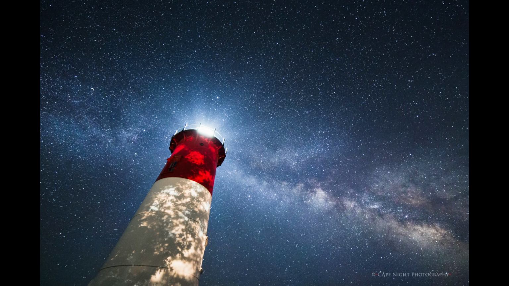To me, the foreground is important and it needs to stand independent of the sky. So in other words, I could change the Milky Way out with clouds or moonlight or star trails, and I'm still going to have a solid composition.